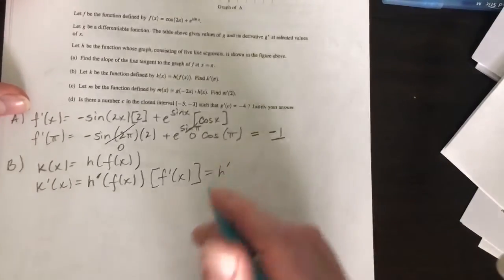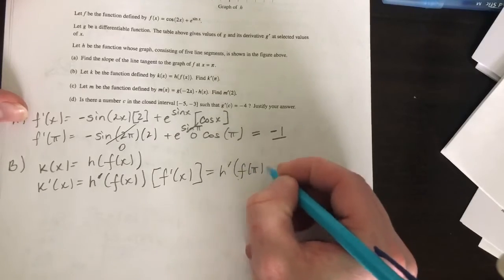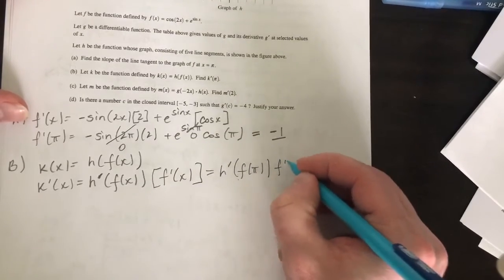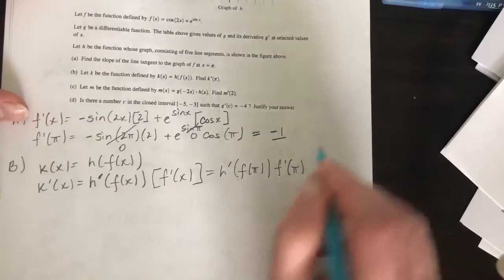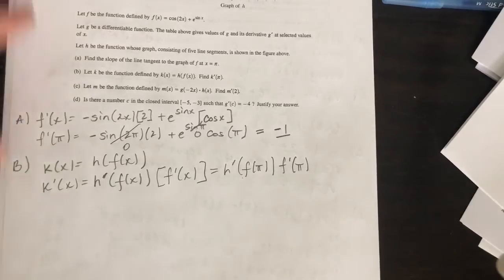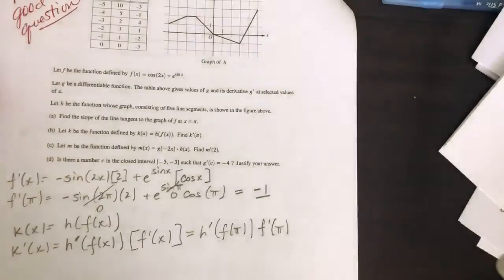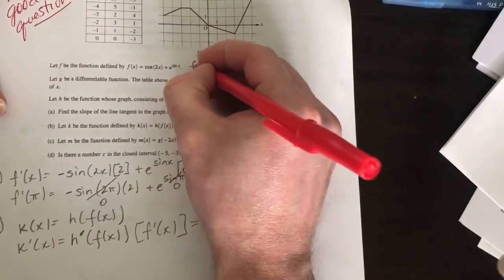So we're going to plug in a pi. Okay, so f of pi. We get f of pi from plugging into our function up here.